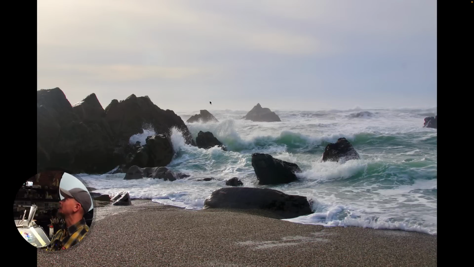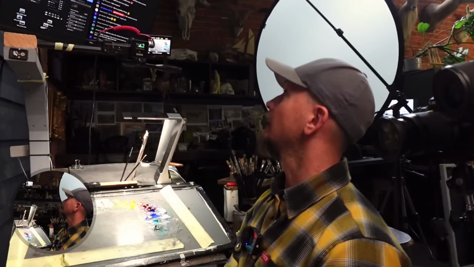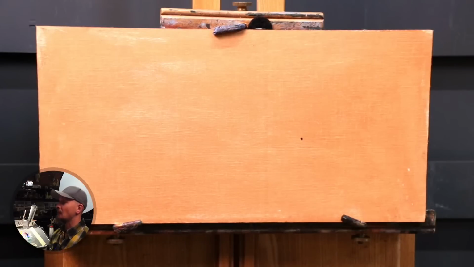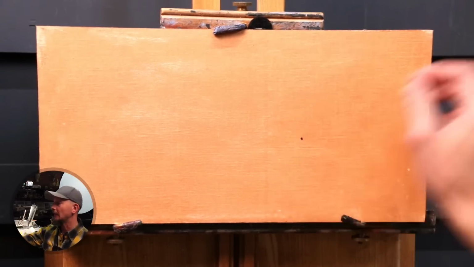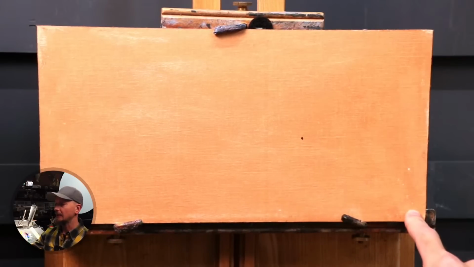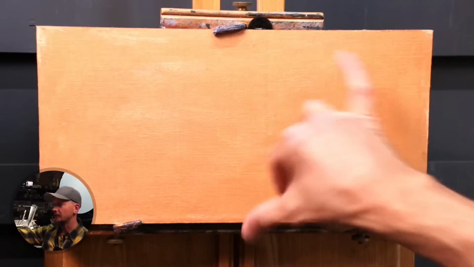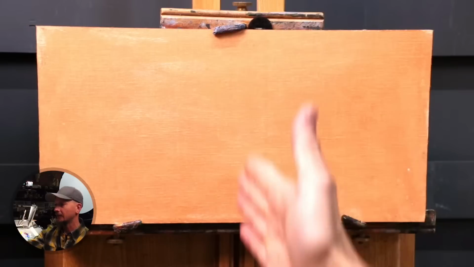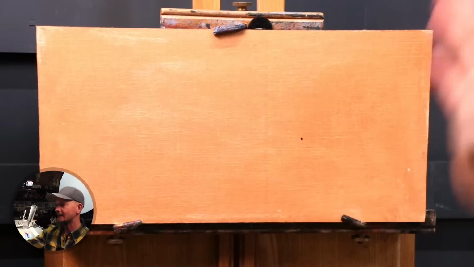So here I'm going to be bringing these two references together on my little panel here. And what I'm going to be painting today, essentially, is a study for a larger piece. So here's my panel. This is what I'm going to be working on. This is about 6 by 14 inches, so it's a little bit longer than a 2-to-1 dynamic, a little bit longer than twice the height.